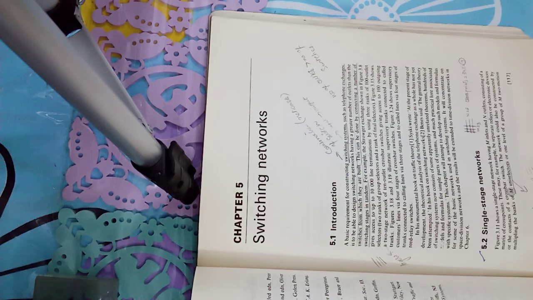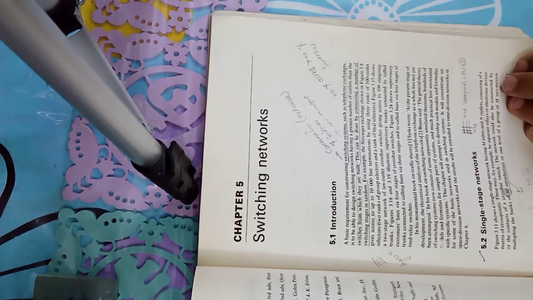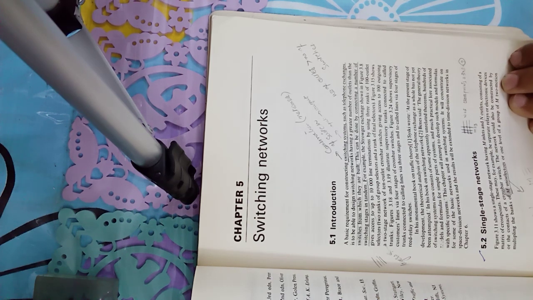So first of all, we can see what are single stage networks. A single stage network would be the one in which we have a certain number of inlets and a certain number of outlets, and they are connected through some cross points, and the number of cross points would be equal to the multiple of the number of inlets and the number of outlets.